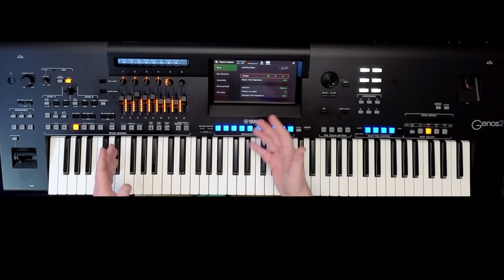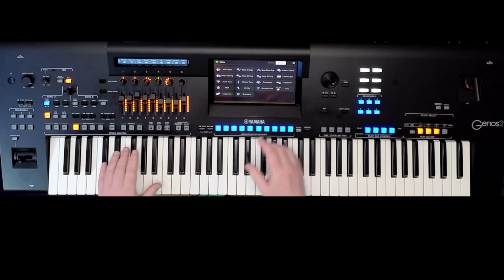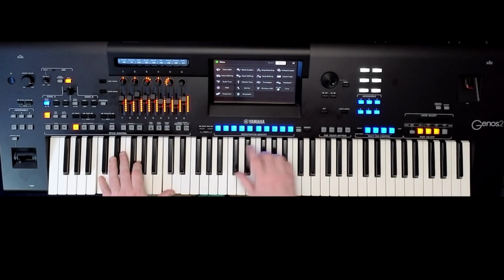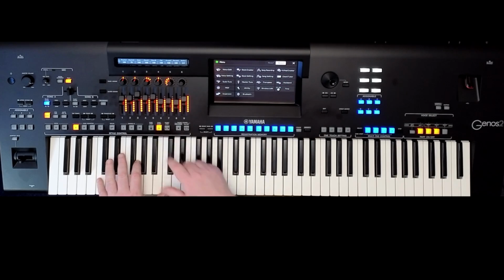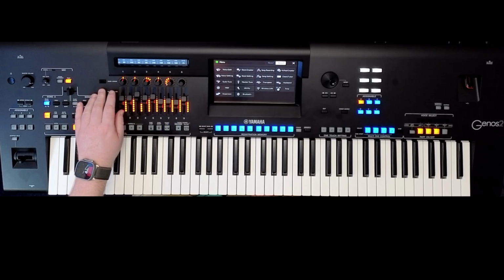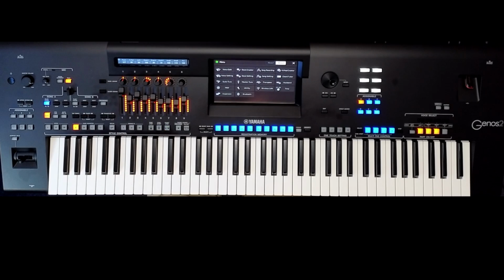So for the purpose of this exercise, I'm going to come out because I want to just try it. So I've got this sort of nice string sound on the left. So now if I hold my chord down, there's the style. Oh dear. Right, so we've now got this.